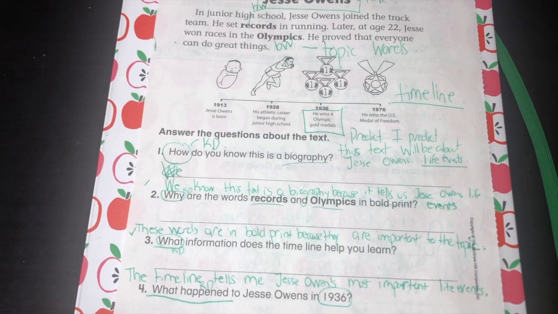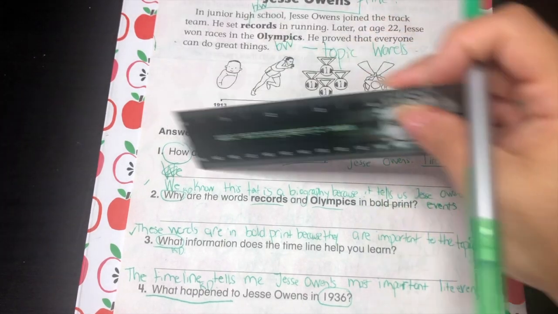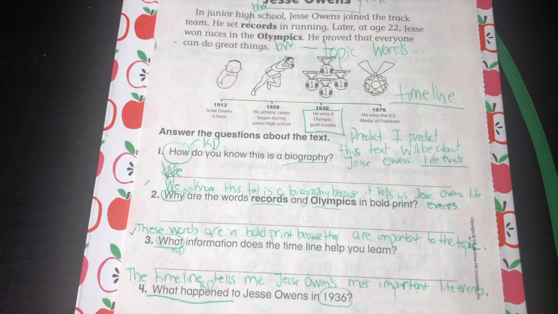It is important for us to learn text features because when you get older, the stories are going to change. They're going to be informational texts, and informational texts like to give you information about the topic in different ways, like this timeline, all right?